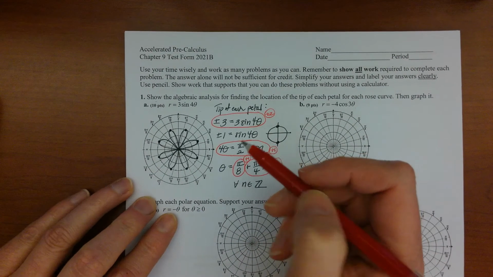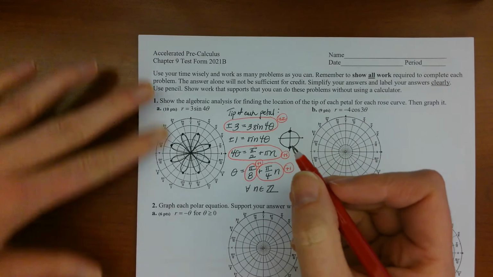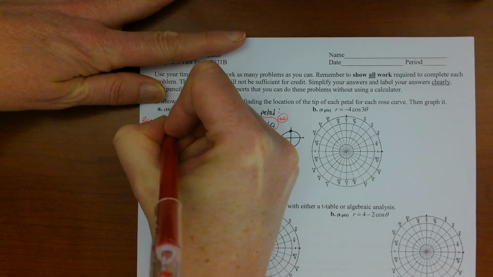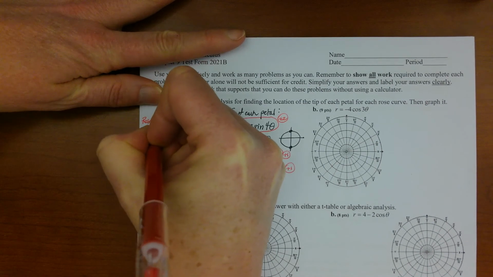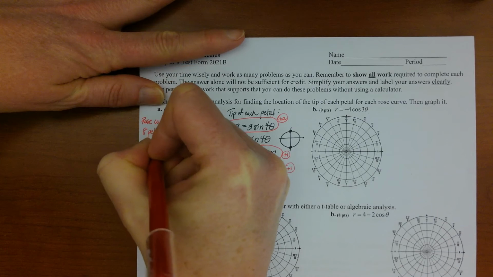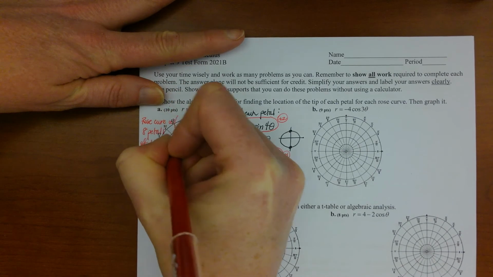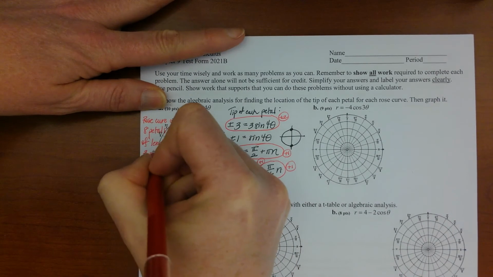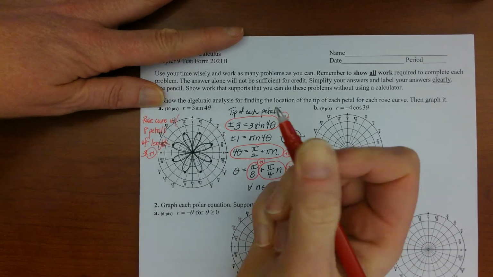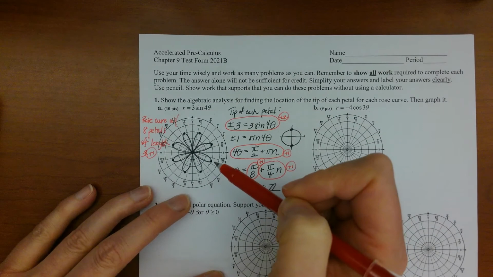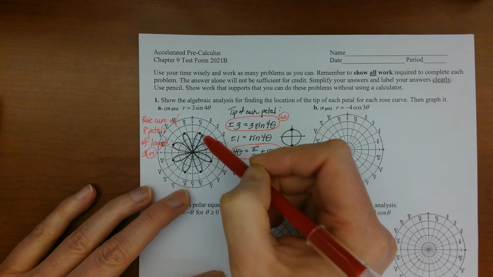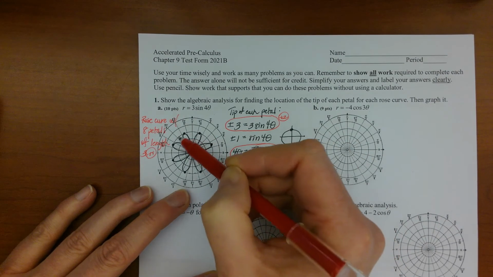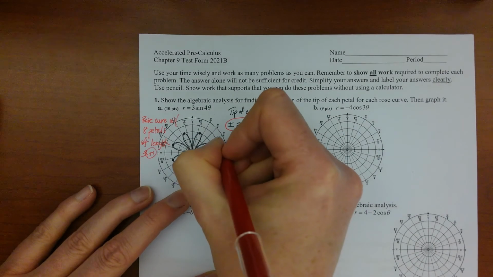So let's see. As far as the graph goes, you're going to get 1 point for having a rose curve with 8 petals of length 3 each. So even if you have them in the wrong place, if you have this, then you get a point for that. Okay. The other points are going to be for the tips of the petals being in the exact right place. So each point of accuracy that you see here is worth half a point.